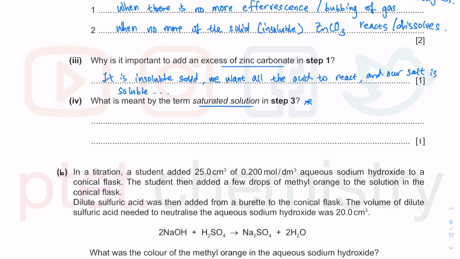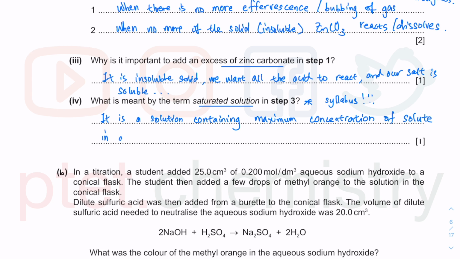What is meant by saturated solution? This is stated in the syllabus as well as in the learning outcome. Whatever the Cambridge syllabus stated, it means that they can ask you whatever they have stated, they have told you 3 years in advance. Okay, so we heat until the solution is saturated. It means it's a solution containing the maximum amount, maximum concentration. So I think this is the word they use in the syllabus. Whether you use maximum concentration or the maximum amount, it'll be all right. It's of a solute. So you're dissolving a solute in a solvent.